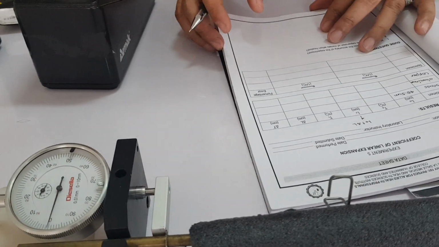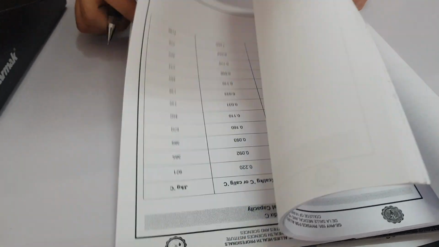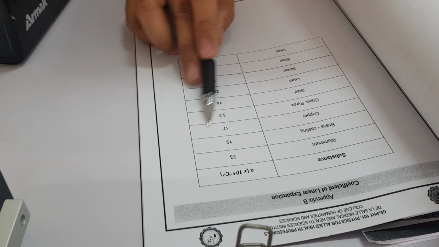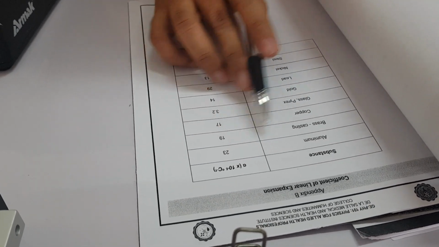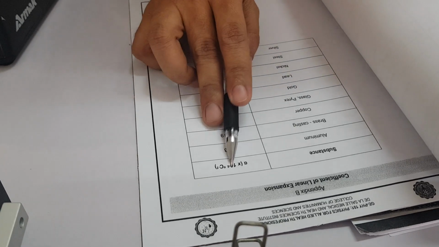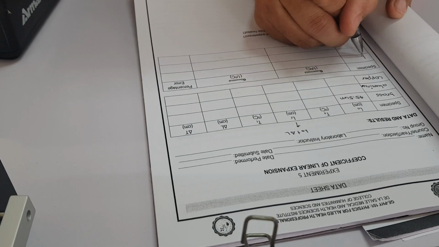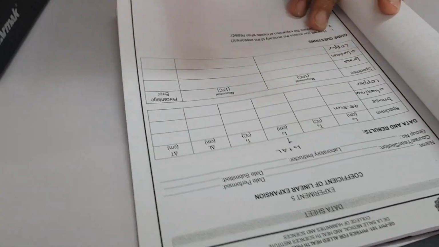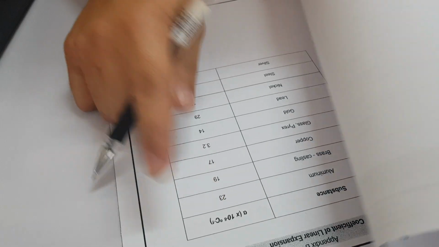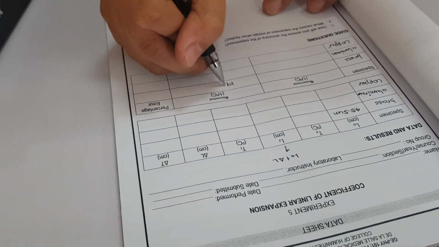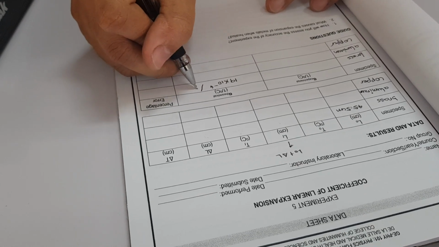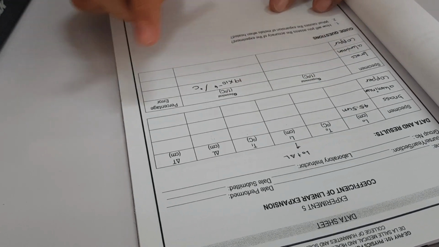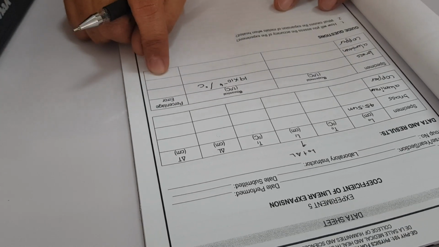Yung theoretical value ng coefficient of linear expansion, pwede siyang makita dito sa appendix part. Coefficient of linear expansion: aluminum, copper, tsaka brass. Ito yung kakopihin lang natin yung mga values. Okay, for aluminum, so that's 23. Pag brass, 19. Pag copper, that's 17 times 10 to the negative 6. Okay, so this one is brass, aluminum, and copper. Yung theoretical value ng brass, that is 19 times 10 to the negative 6 per degree Celsius. Okay, so ito yung theoretical value. So ang kailangan natin mahanap yung experimental value. Again, yung target natin is to arrive on a below 10 percent error.